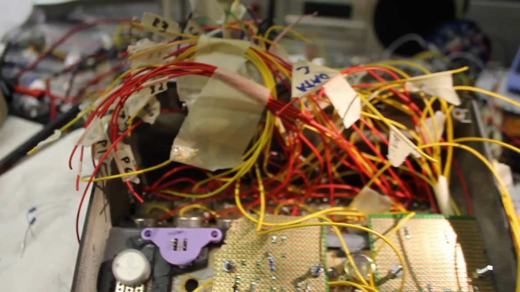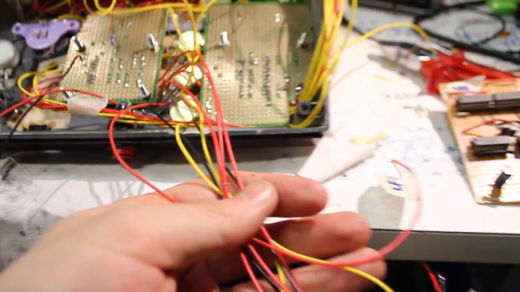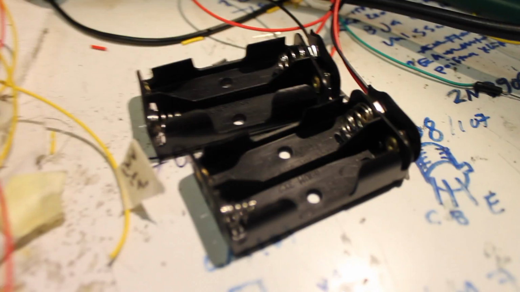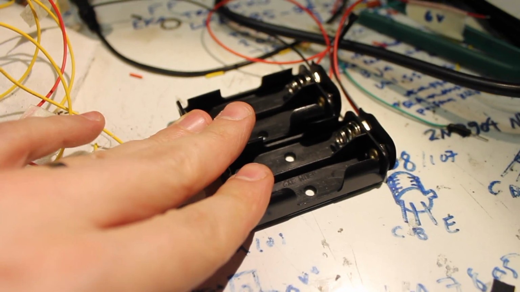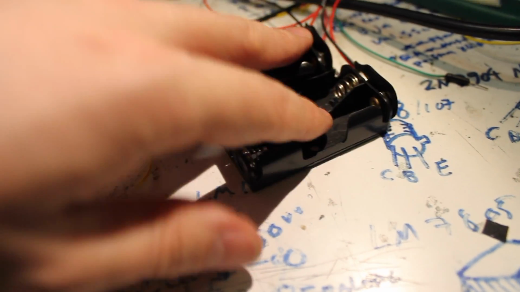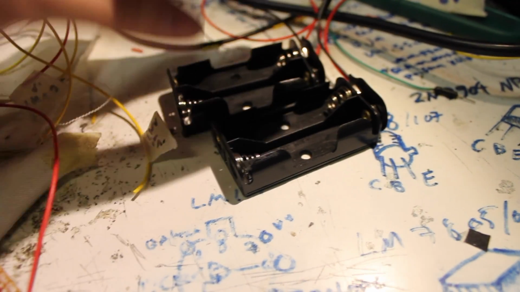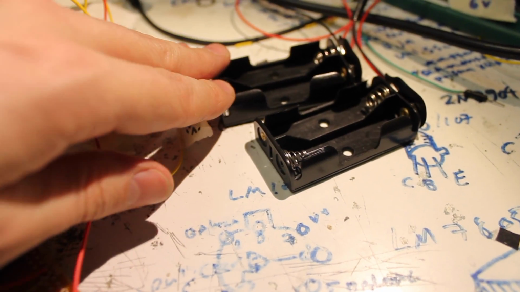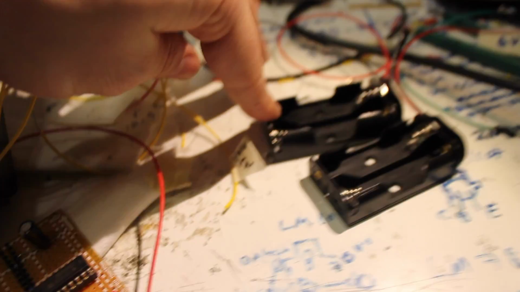Wires. Lots and lots of wires. Now I have to start putting them into the right places. I'm powering the sequencer from 4 AA batteries, and I will take the 6 volts from all of them, and then 4.5 from 3, 3 from 2, and 1.5 from 1.